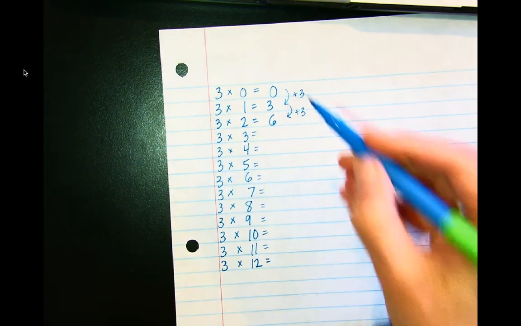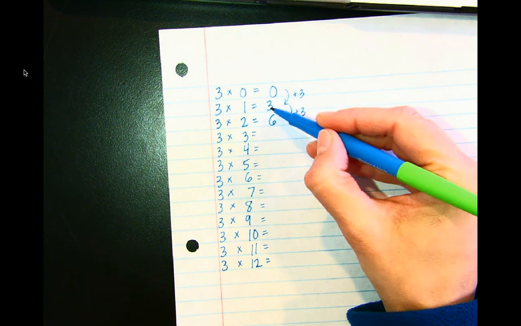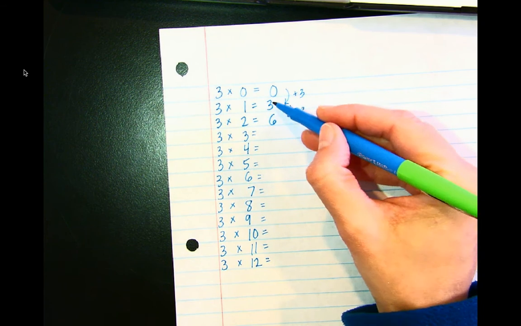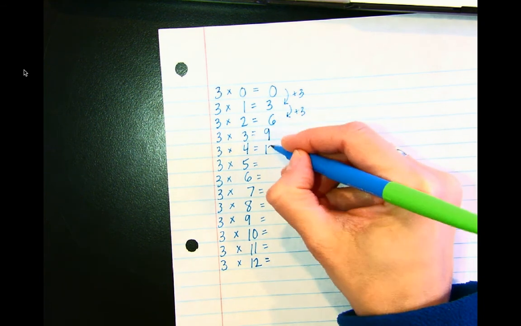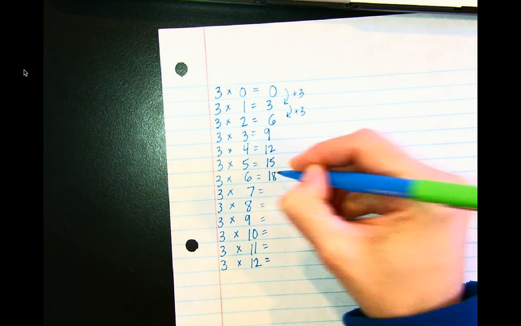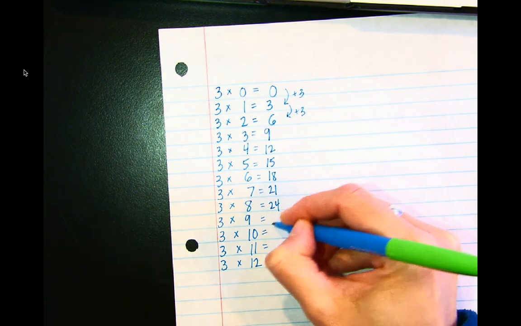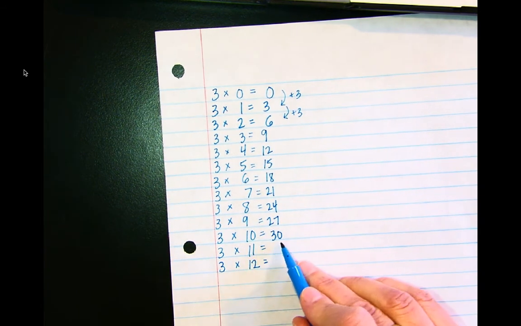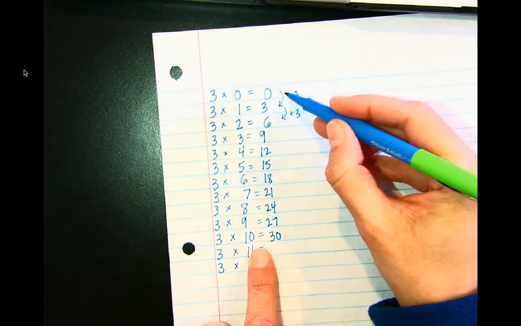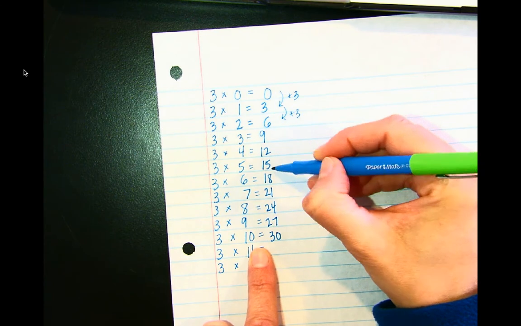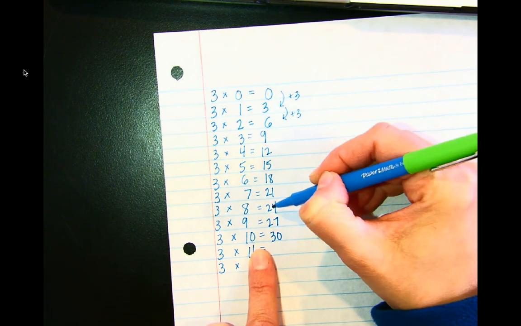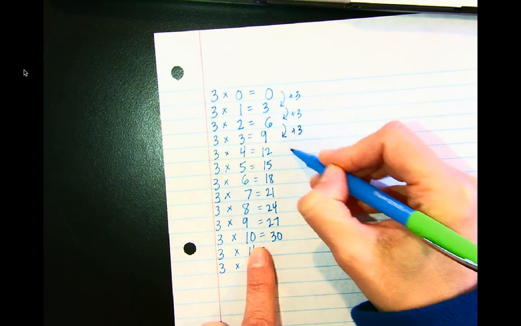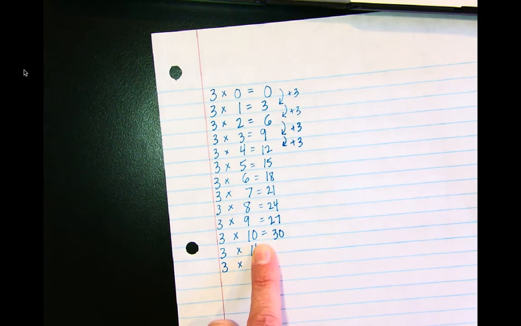3 times 12. So we have 0, 3, 6. Ooh, we can think of our song that we learned, our Schoolhouse Rock song. 3, 6, 9, 12, 15, 18, 21, 24, 27, 30. Let's see, is that right? Is 3 times 10, 30? Yep. So let's see. 3, 6, 9, 12, 15, 18, 21, 24, 27, 30. Yeah, so each time we are increasing by 3. I want to make sure we haven't made any little mistakes here.